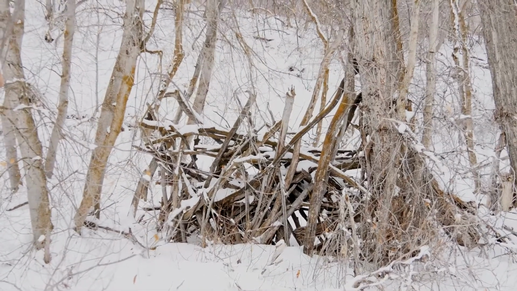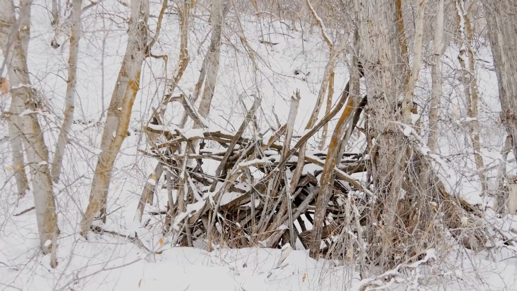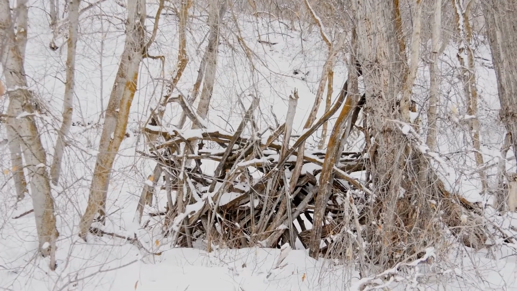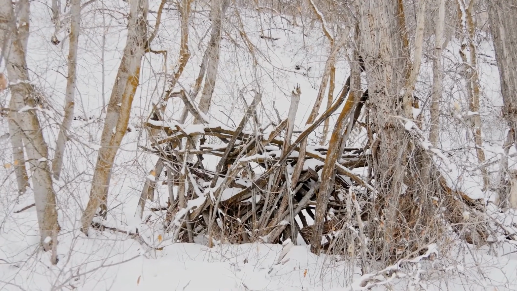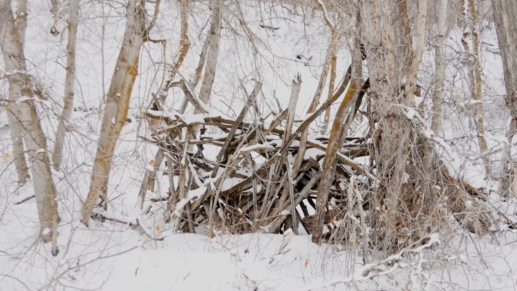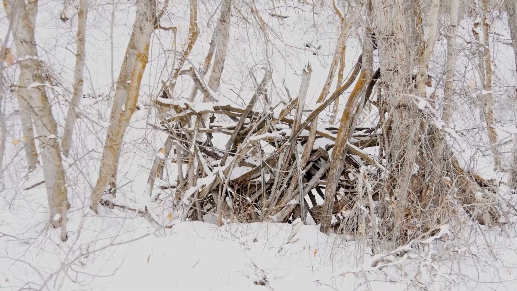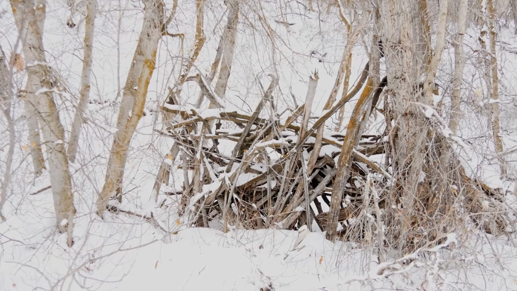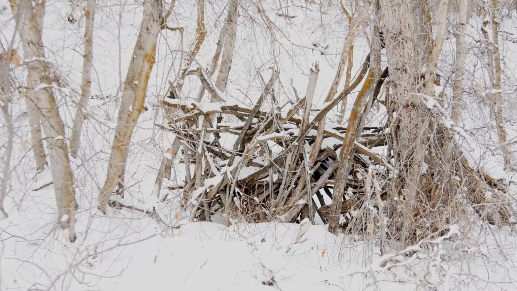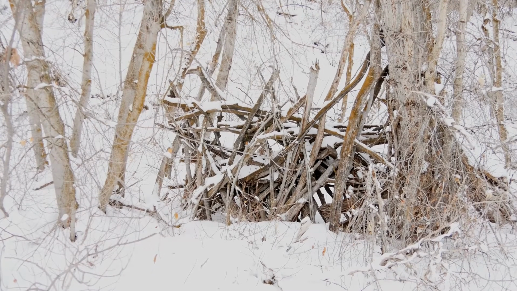Okay, I was about to give up. In fact, I was heading back and I came across this. Now, this is definitely made. At first blush, it looks like a game screen to hide behind. The branches appear to be all broken for the most part.